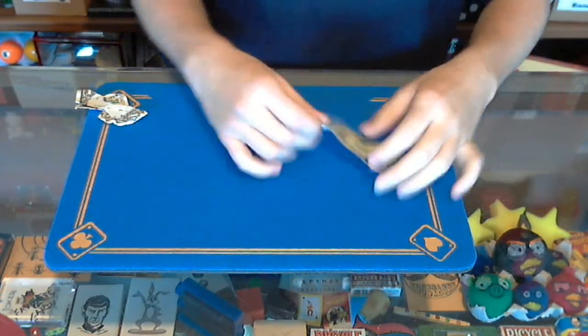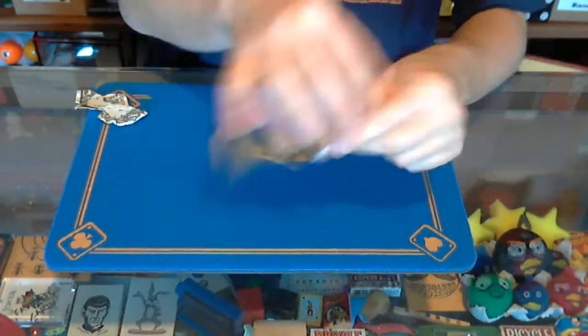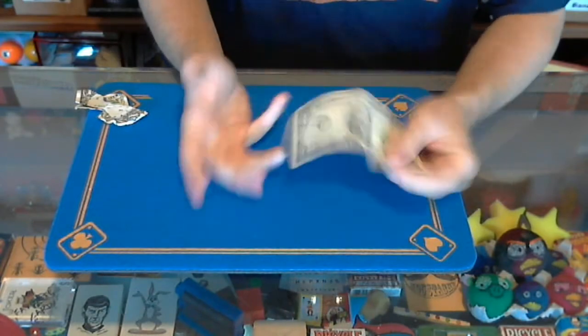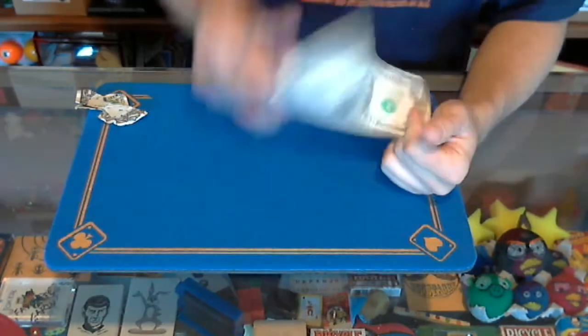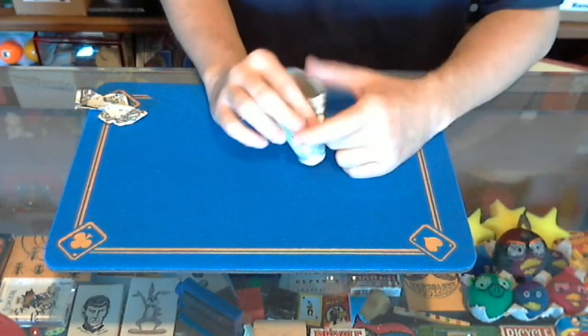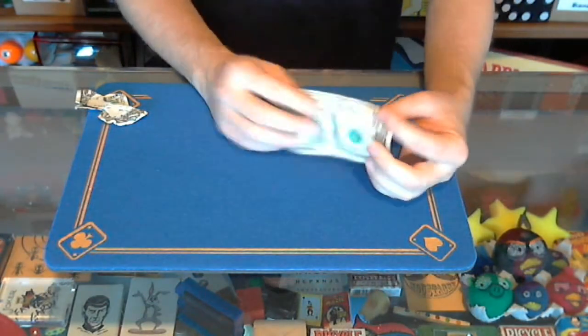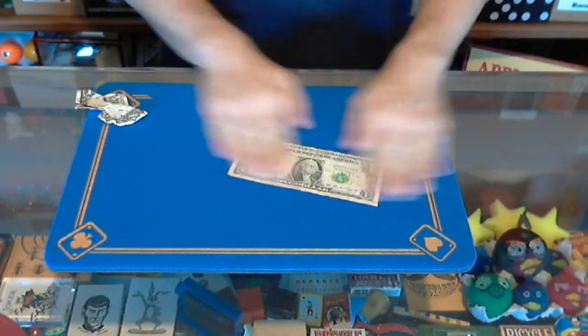And if you get one that's got a big tear going through the center of it, then you could say, oh, well, I need to fold this. We're going to do some origami. So can I get a different dollar? That's the way you can hone in on that and get a crisp dollar bill.